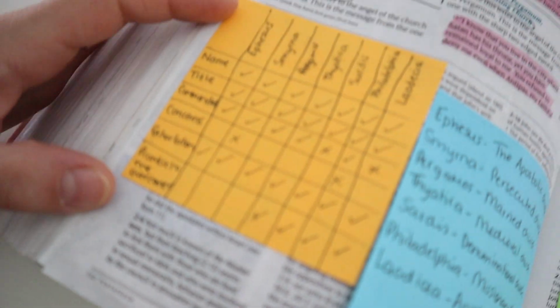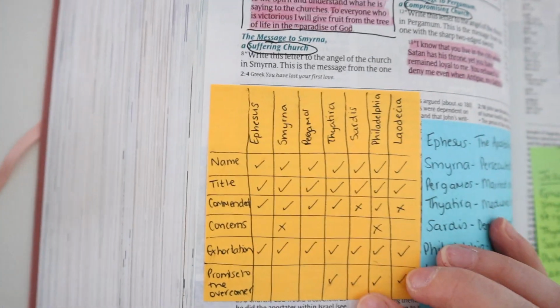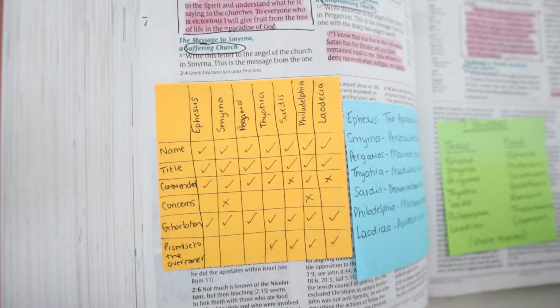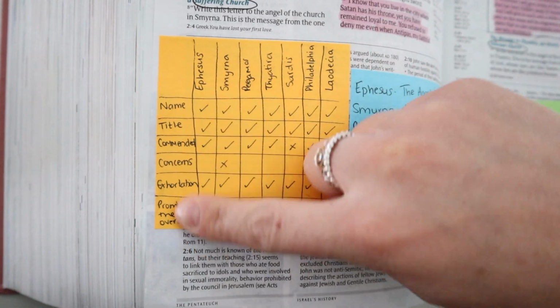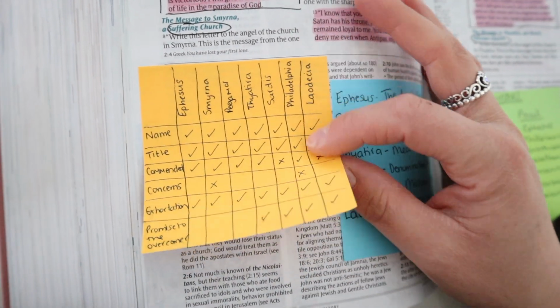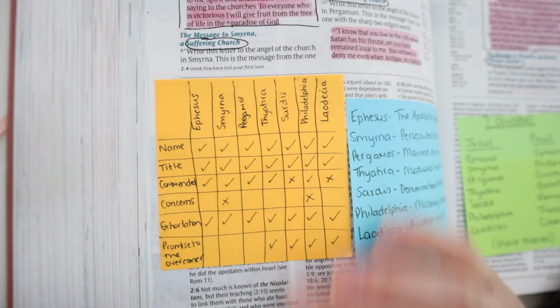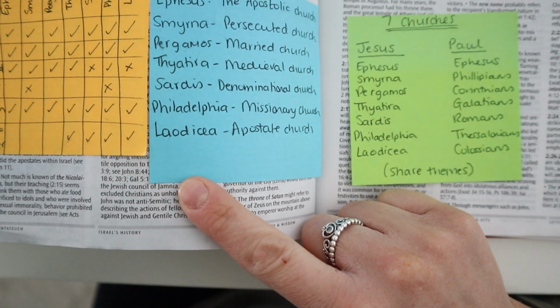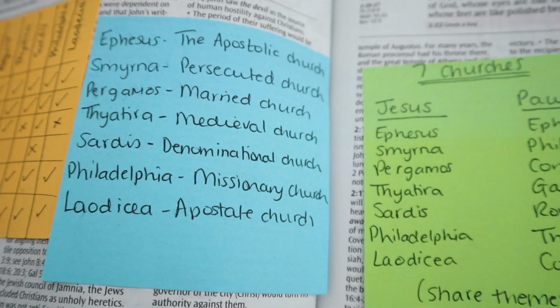Another thing that I like to do is post-it notes with information on. So what I've done here is from the Chuck Missler study. I've created a table which shows which of these churches have these things. This might mean nothing to you if you haven't read the book of Revelation, but if you do read it, this will make sense to you of what these actually are. And then down here, I've got the type of church that they are. So I got this from Chuck Missler as well.